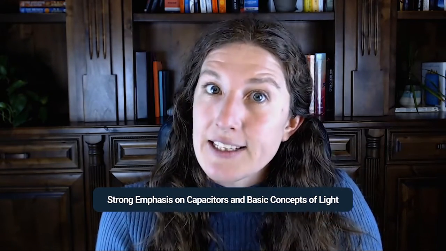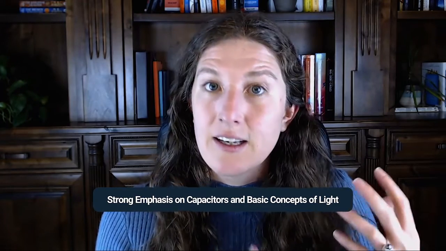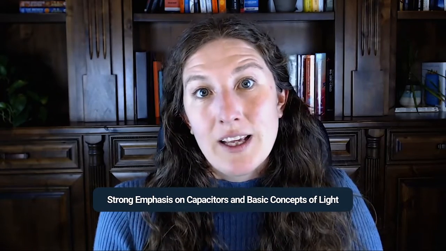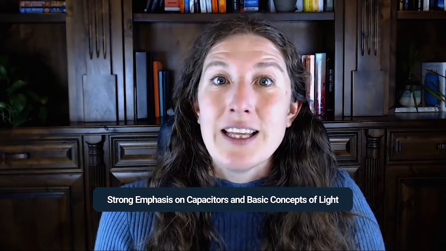And then light, but basics about light, like E equals hf, wavelength versus frequency, and knowing your different wavelengths of the visible light spectrum. So a lot of basics about light, a lot of basics about capacitors and circuits, not too much about fluids. And again, those 4A questions were largely calculation-based about force, work, energy, and simple machines.